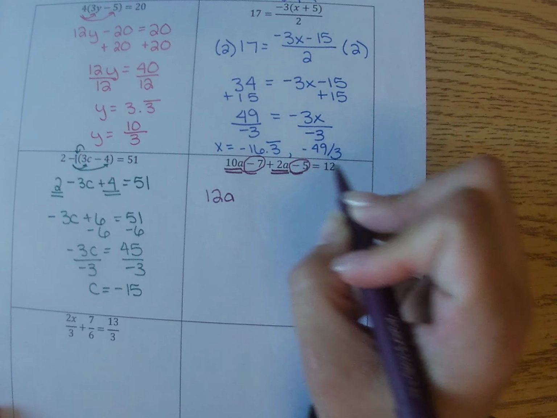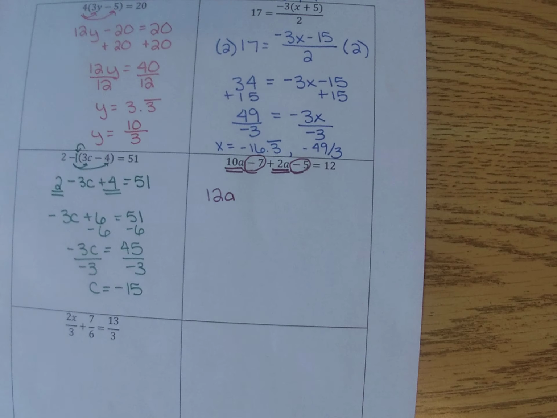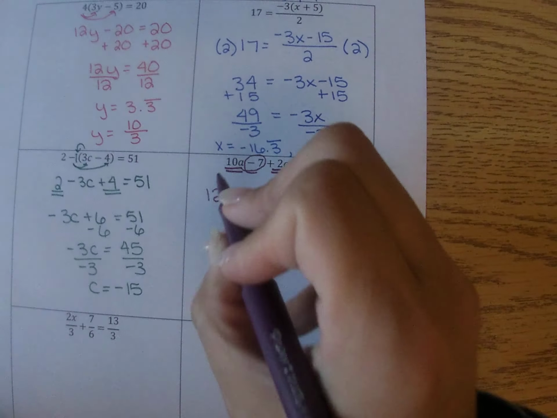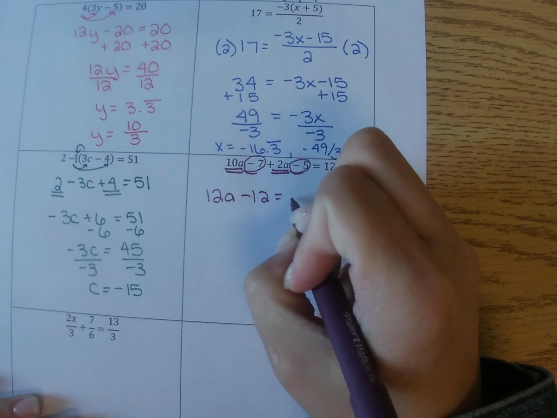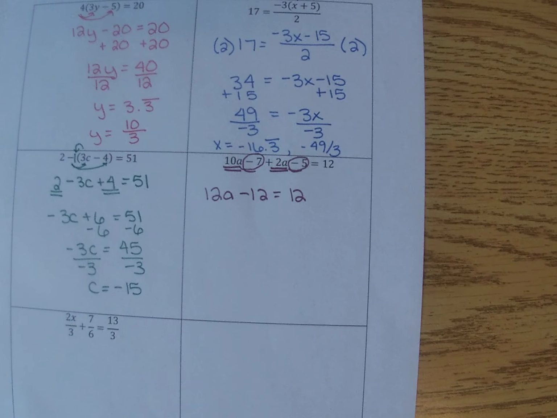And then I have a negative 7 minus 5. So if you are not good with negatives, pick up your calculator. Handheld calculator, Desmos calculator. All right? This is going to give us a negative 12 equals 12. Apparently I decided I like 12s on this problem.